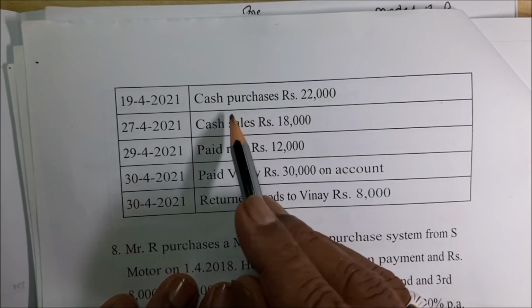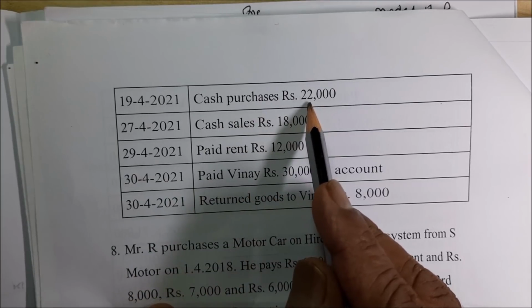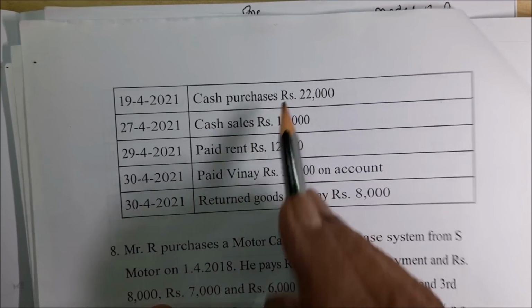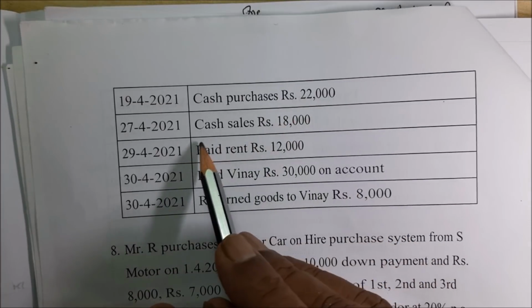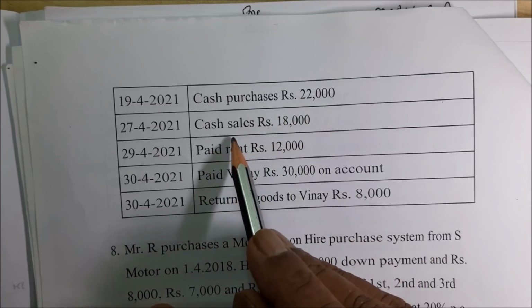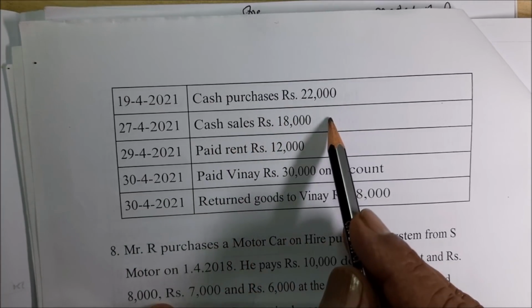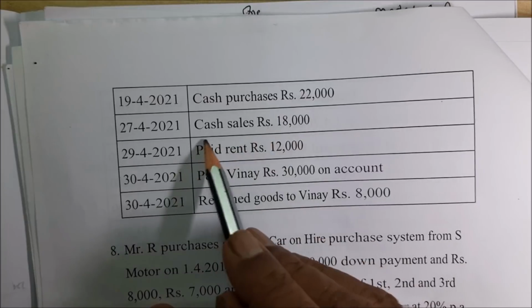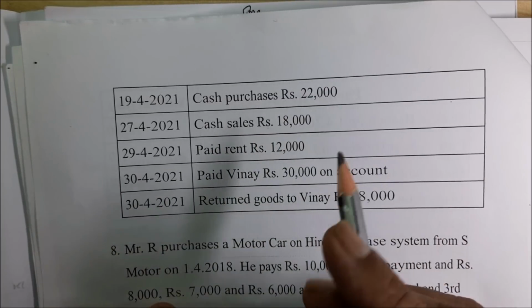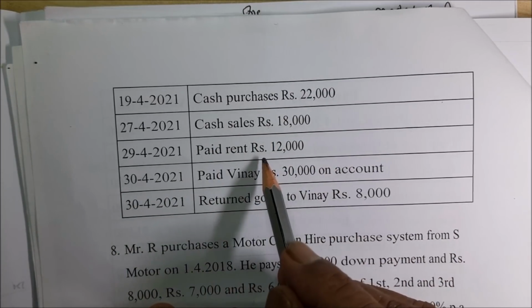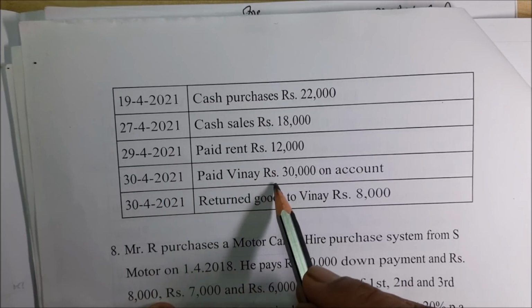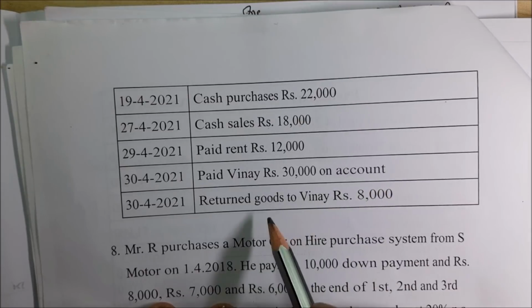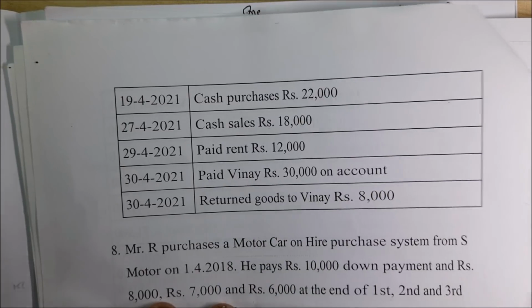Cash purchases, that means goods purchased for cash, 22,000. Cash sales, also called goods sold for cash, but I have written cash sales to change the system. Paid rent, it is 12,000. Then paid Vinay rupees 30,000 on account. Returned goods to Vinay rupees 8,000.